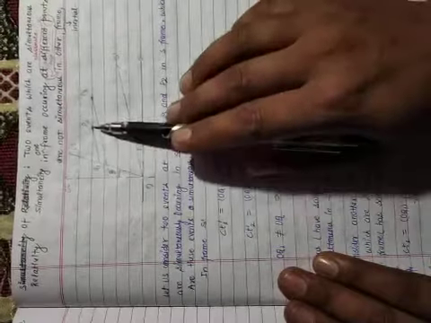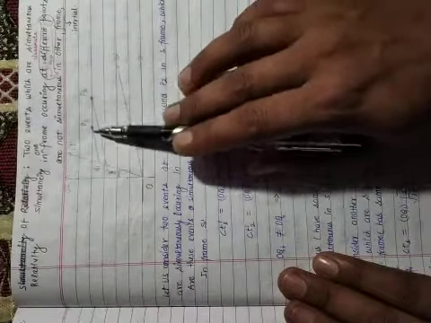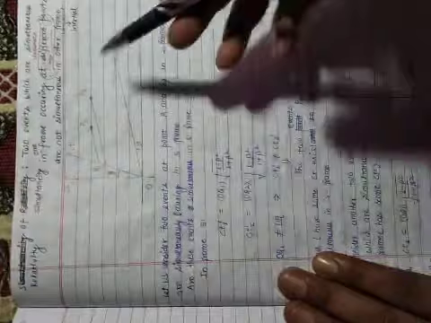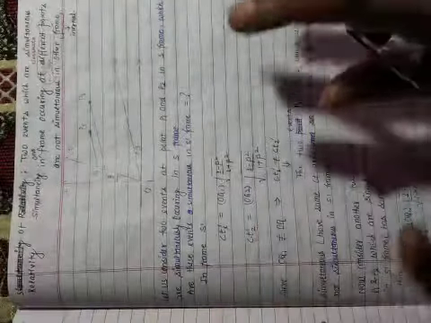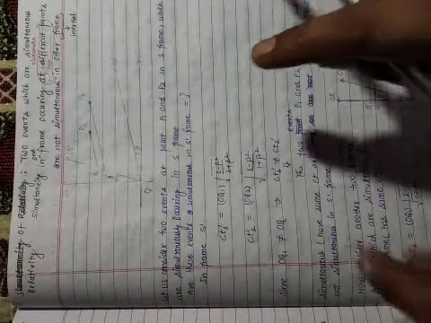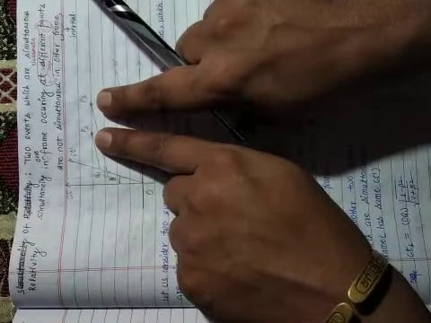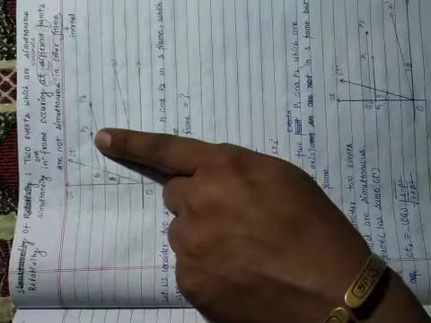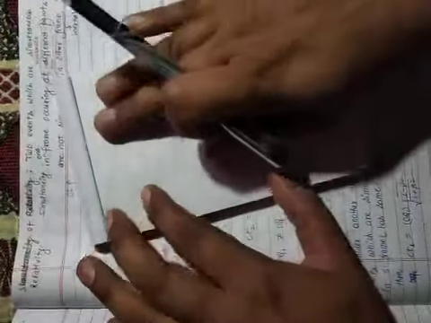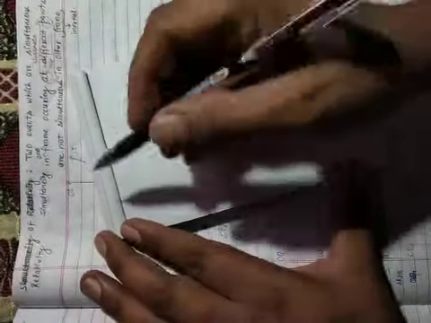I have two points which are simultaneous in the S frame, not the S prime frame. I draw this diagram like this.